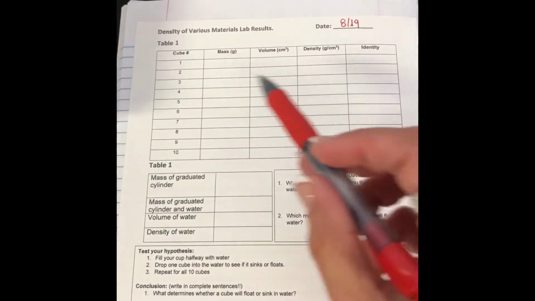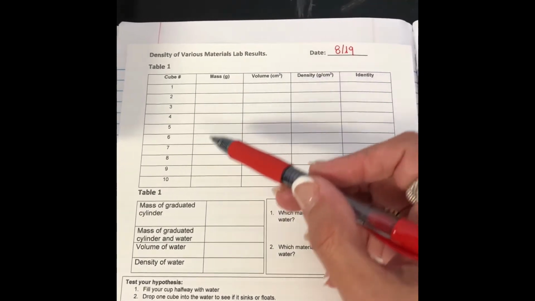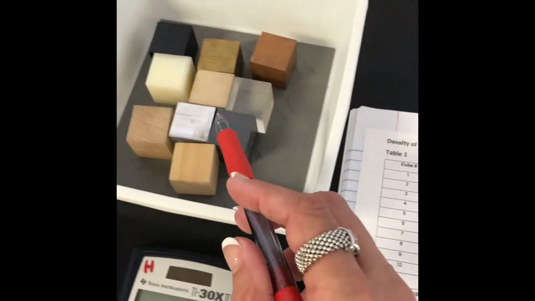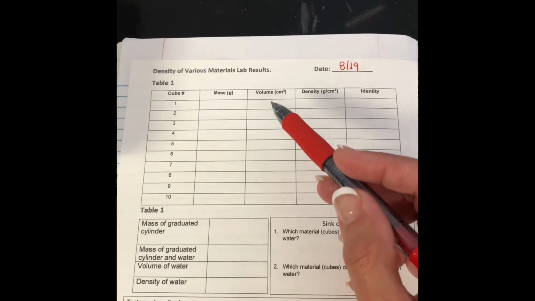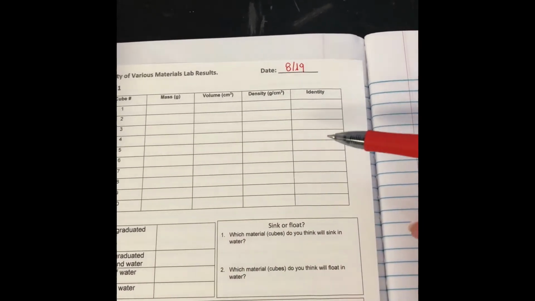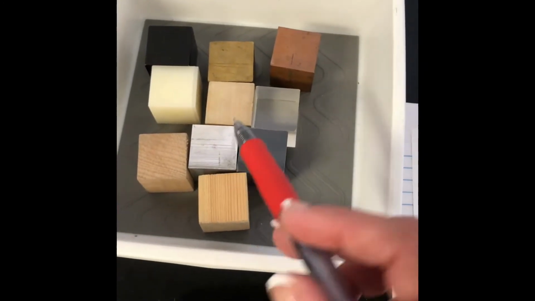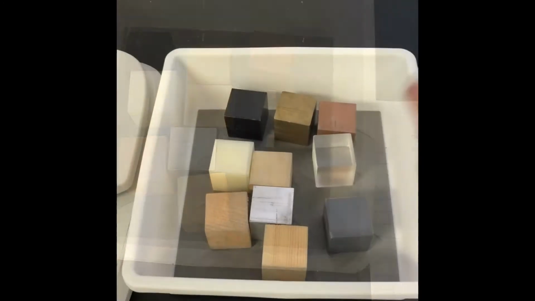You also need your data table to record each mass for each cube, the volume, calculate the density, and identify which material each one is based on its density.